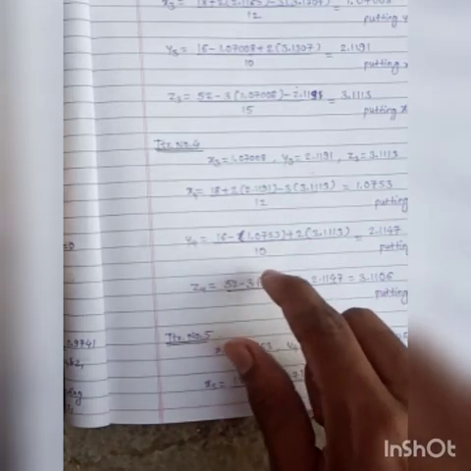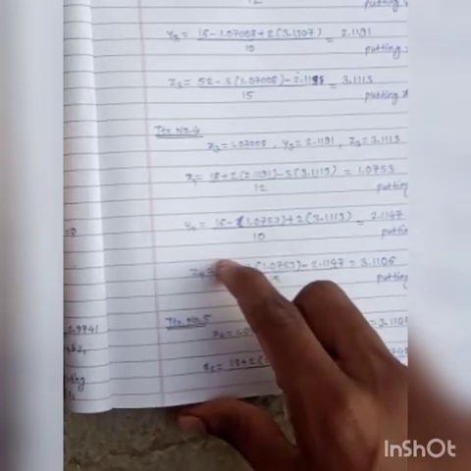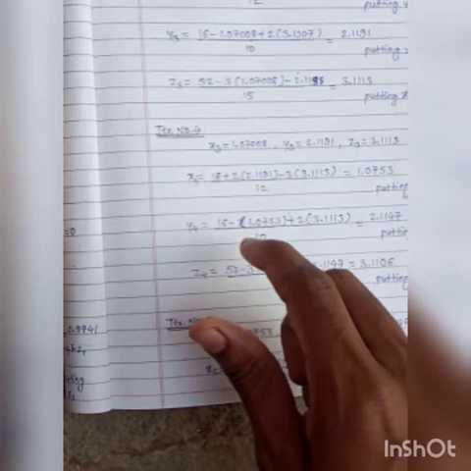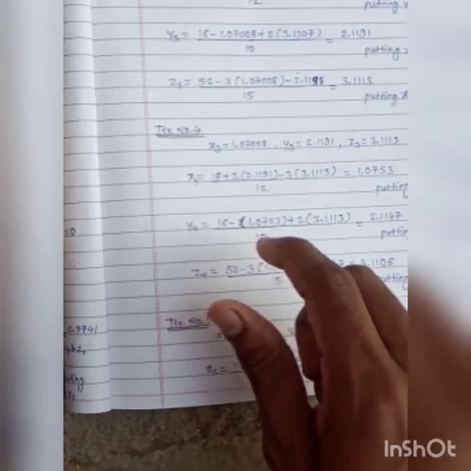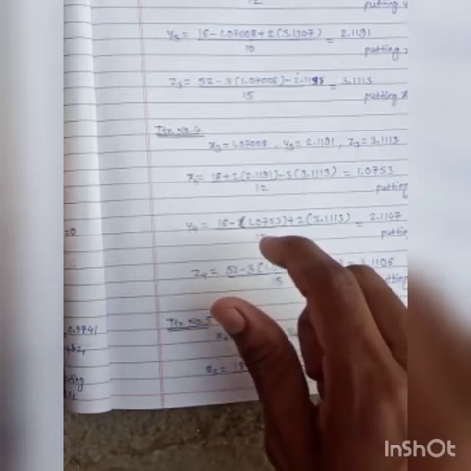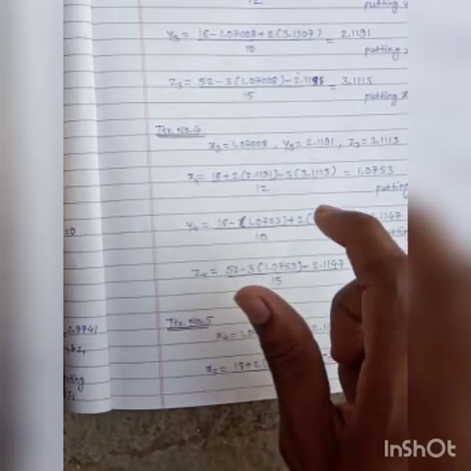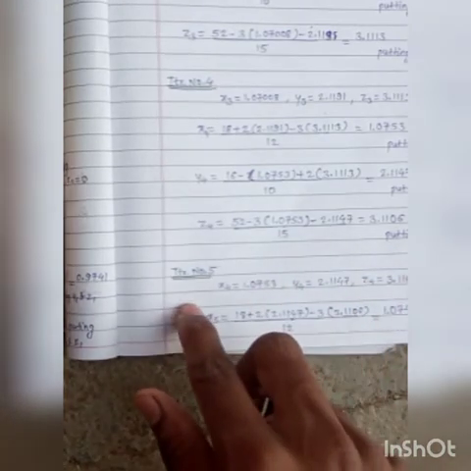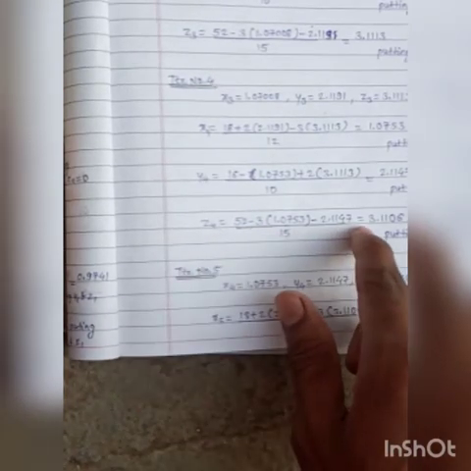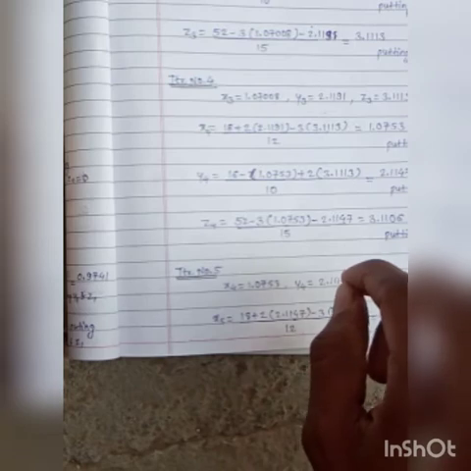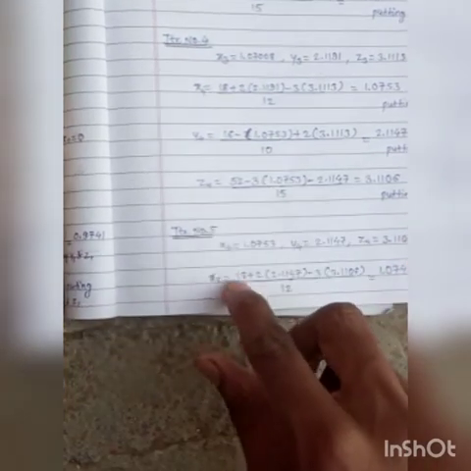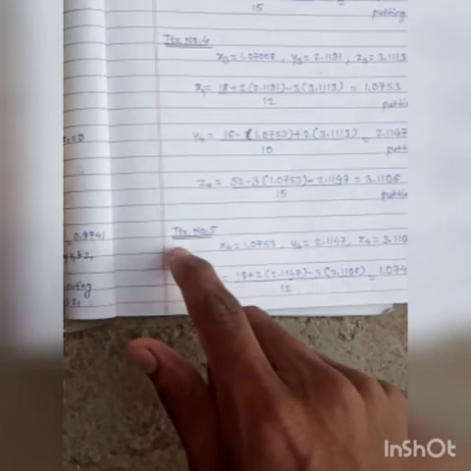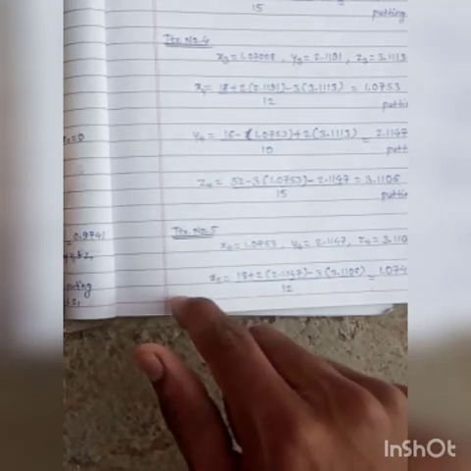Okay, now up to what iteration do we have to do this? If the accuracy is 0.001, then we have to stop there. Up to iteration number 4 we are not getting an accuracy of 0.001. Now in iteration number 5 we did the same operations to find the values of x, y and z.